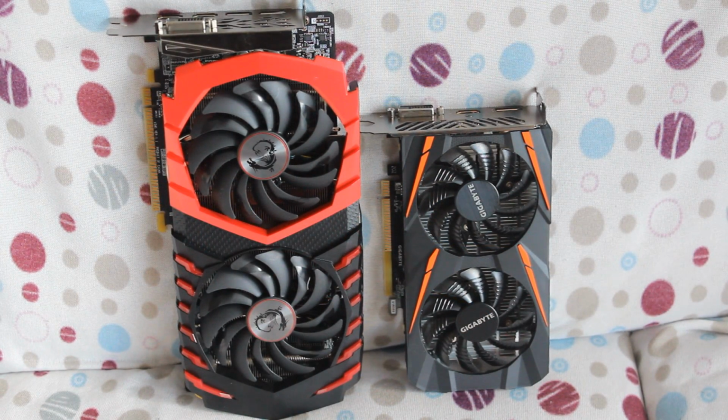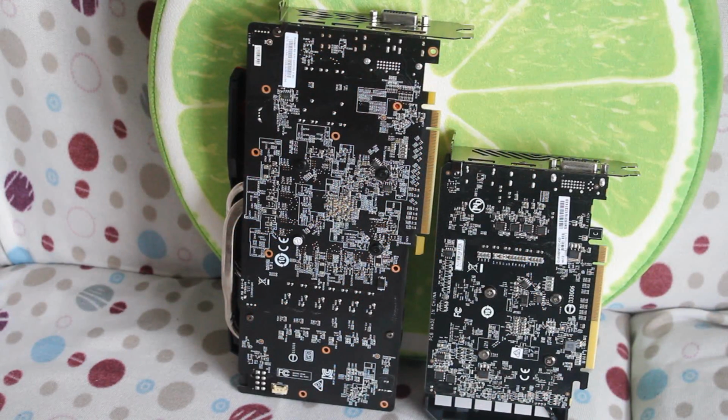Now, boost speed wise, they actually both boosted up to the same speed, which was quite remarkable. So they both went up to 1212 megahertz, so you'll see clock for clock they're exactly the same, so that'll really show off the difference between these two GPUs. Now, memory wise, the 460 is the 4GB model, so that means 4 gigabytes of GDDR5 memory at 7000 megahertz on a 128-bit bus.